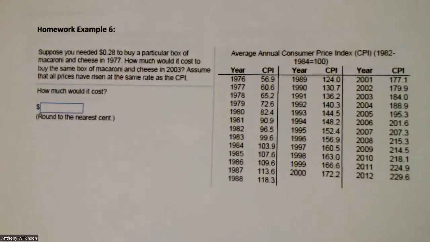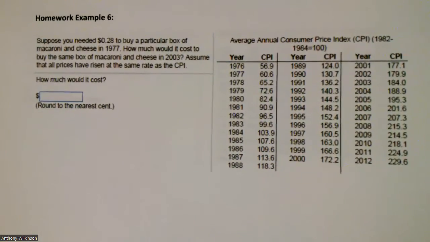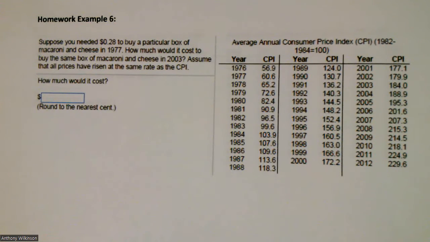All right, now let's take a look at example 6 here. Suppose you needed 28 cents to buy a particular box of macaroni and cheese in 1977. How much will it cost to buy the same box of macaroni and cheese in 2003? And we're to assume that all prices have risen at the same rate as the CPI.